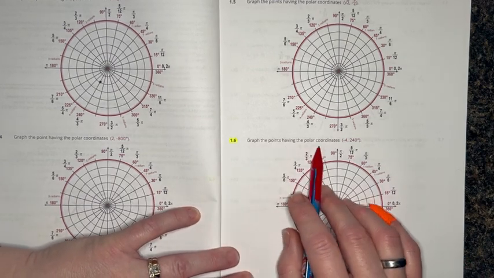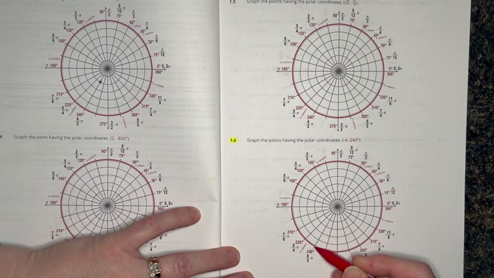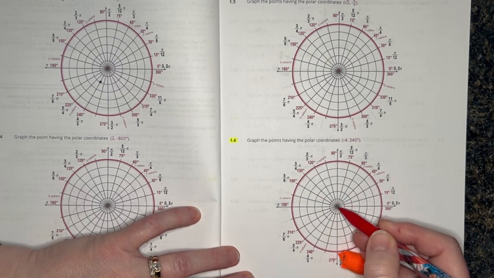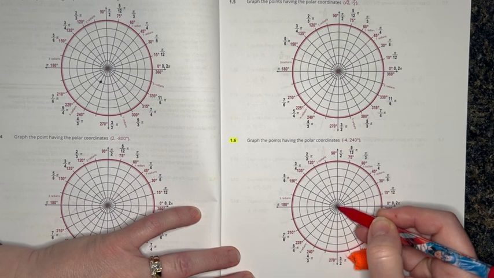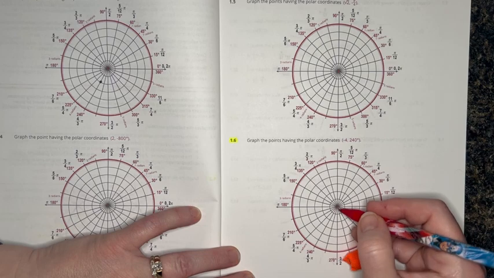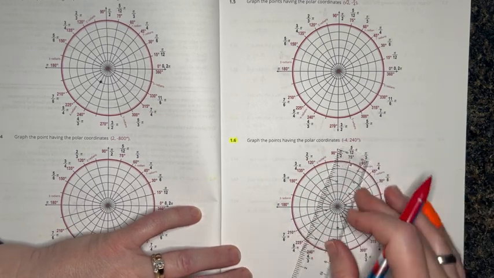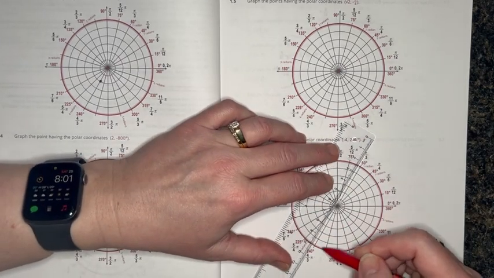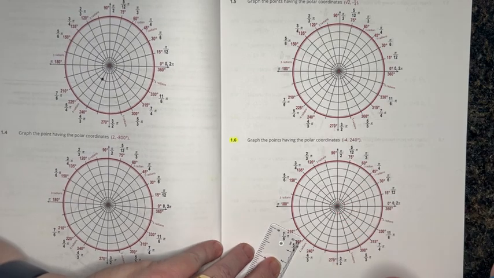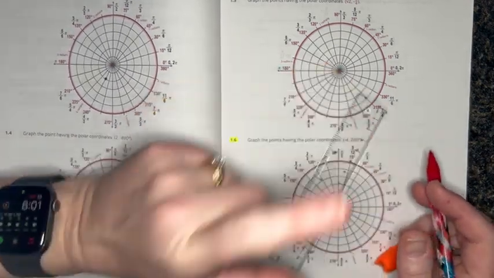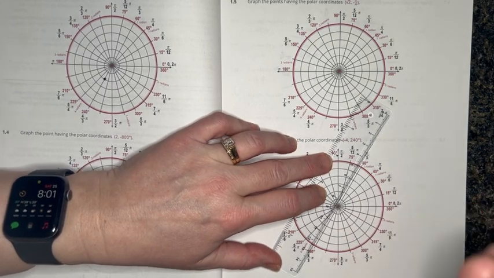So, graph the point having the polar coordinates (-4, 240). So again, I'm finding my 240 here. So I would normally start at the pole and go towards my 240, right? But I'm going to start at the pole and go opposite my 240. Now, it's kind of hard for my eyes to focus on which line goes against the 240, so I'm going to use a ruler. In this first part, the lines are just too close together and it starts to blur for me. So for me particularly, I'm just going to use this line. If you don't need it, then by all means, don't use it.